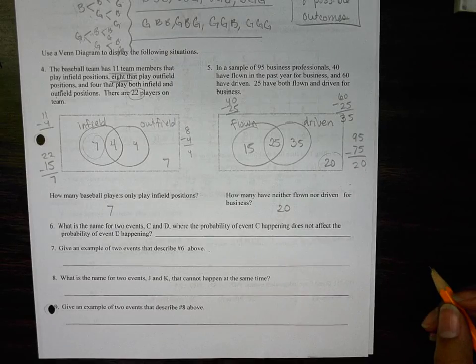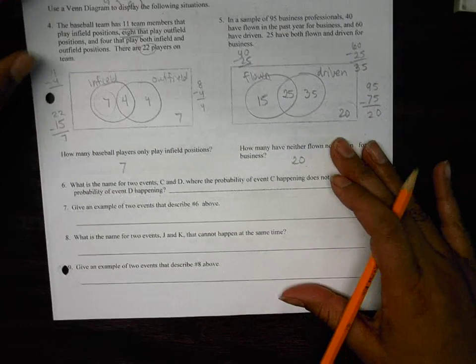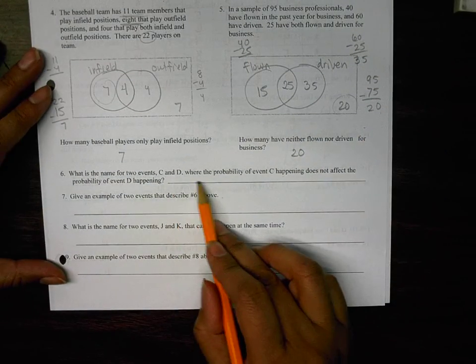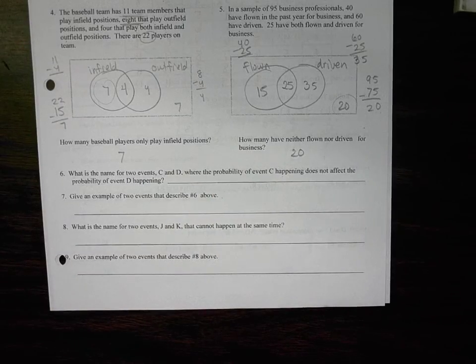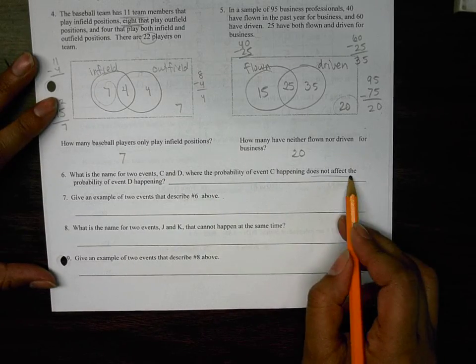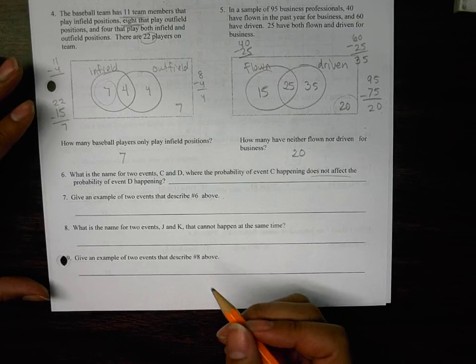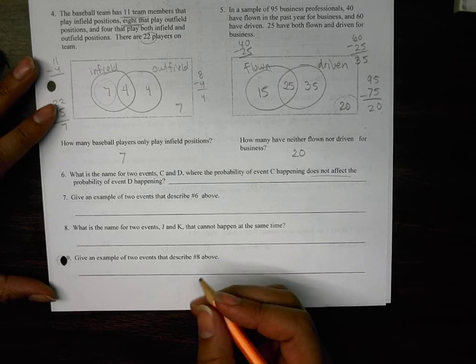All right, hey, let's listen. What is the name of two events C and D where the probability of event C happening does not affect the probability of event D happening? Independent?